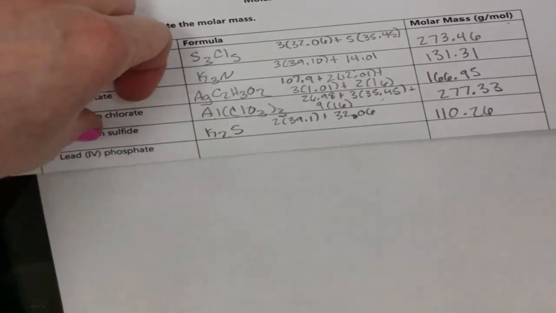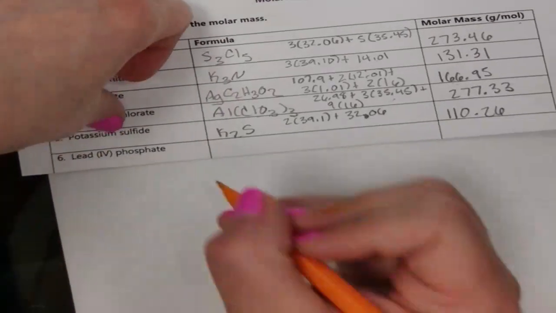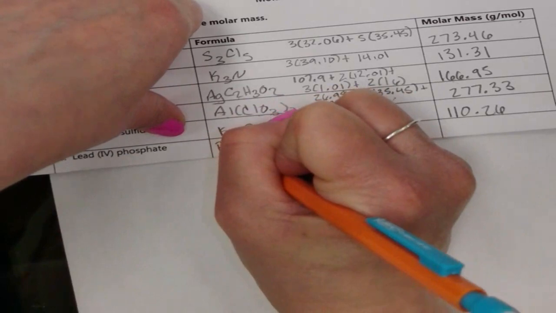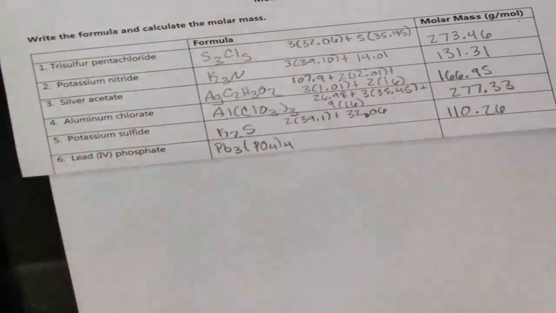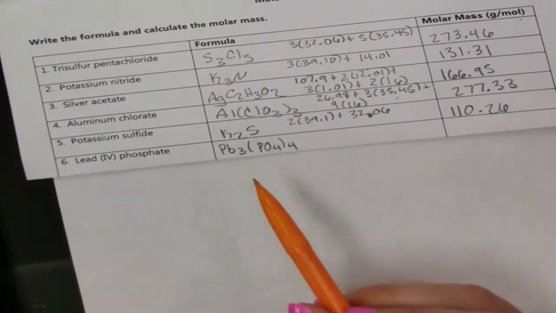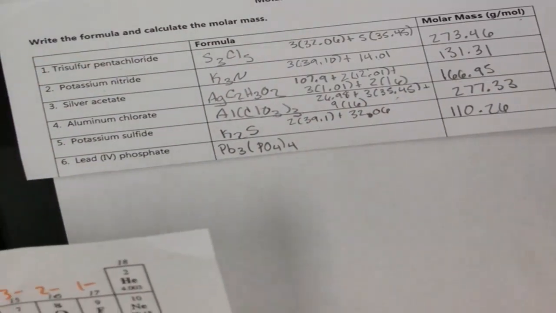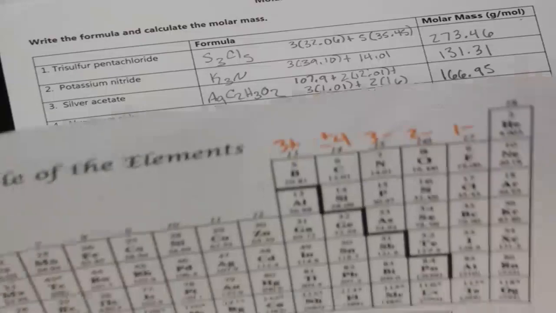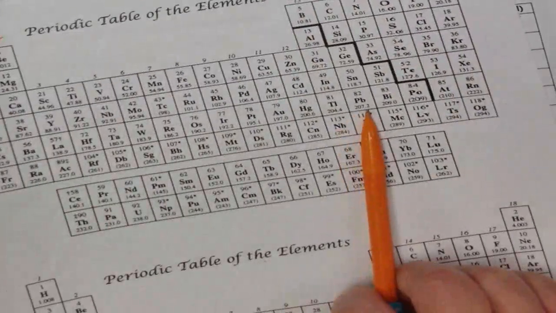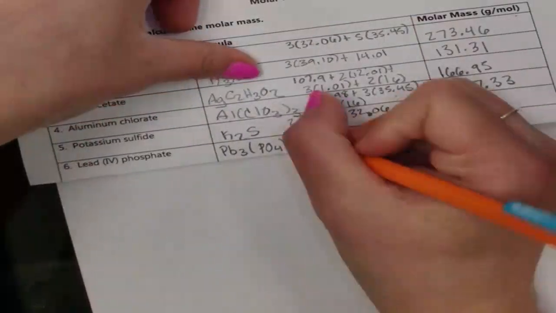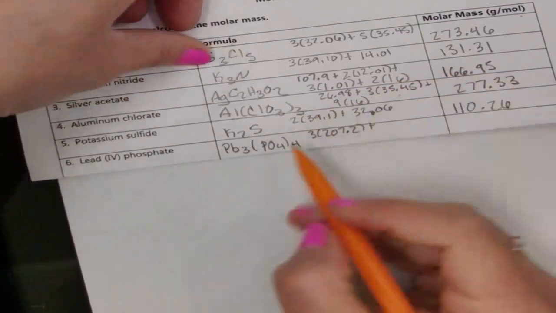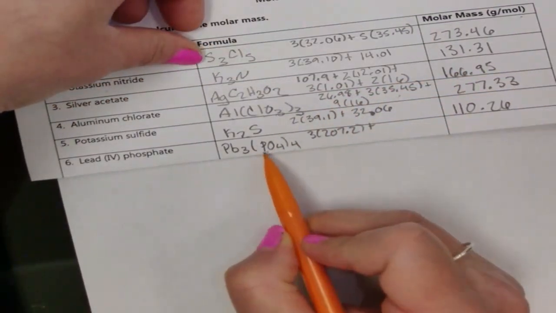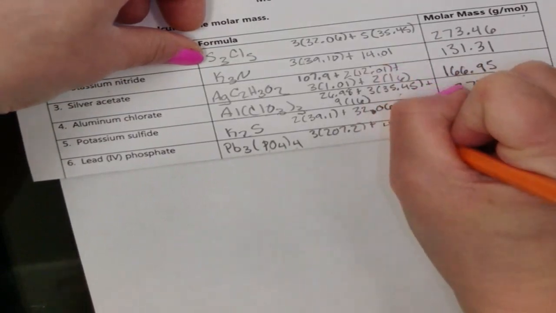All right, our final one, lead(IV) phosphate. All right, so I have 3 leads. Each lead has a value according to our periodic table of 207.2. I have 1 phosphorus times 4, so that is 4 phosphorus.